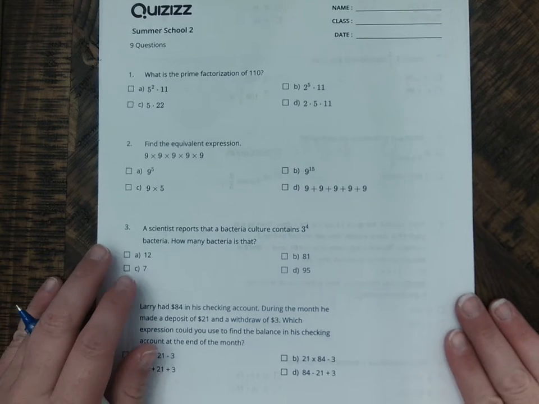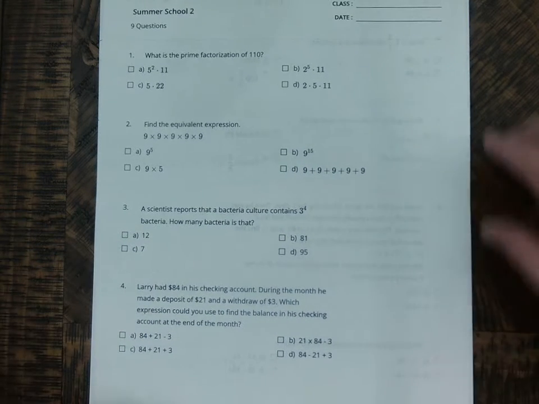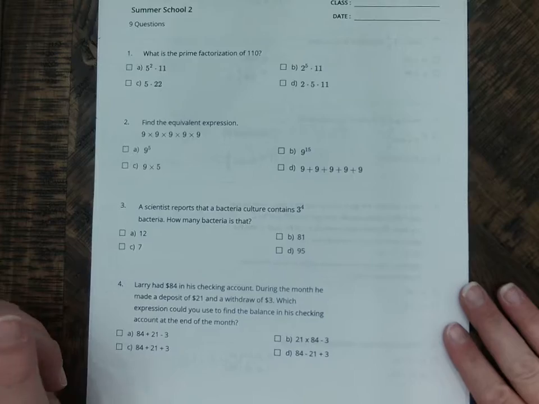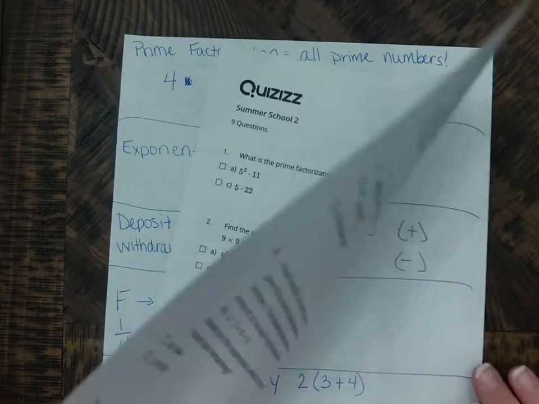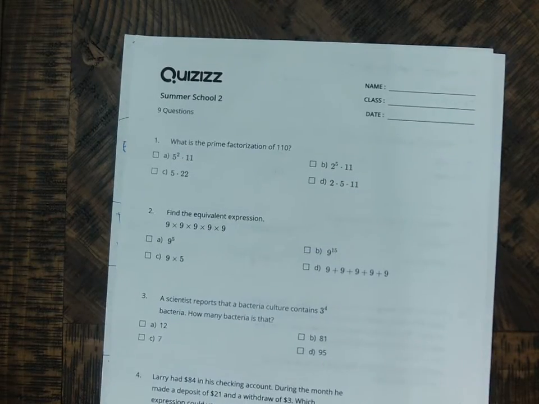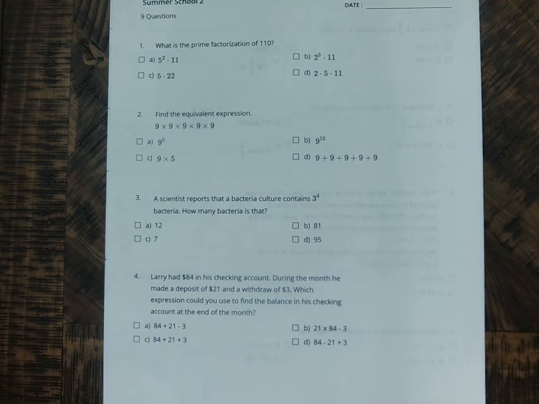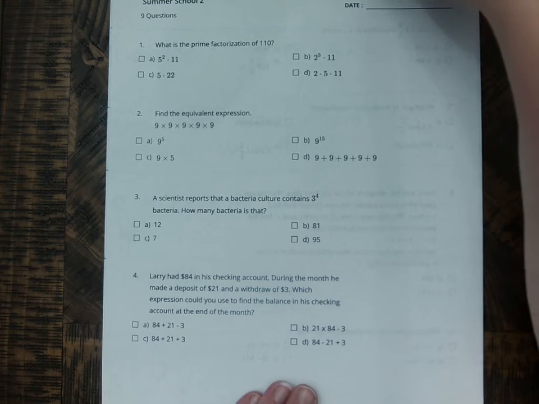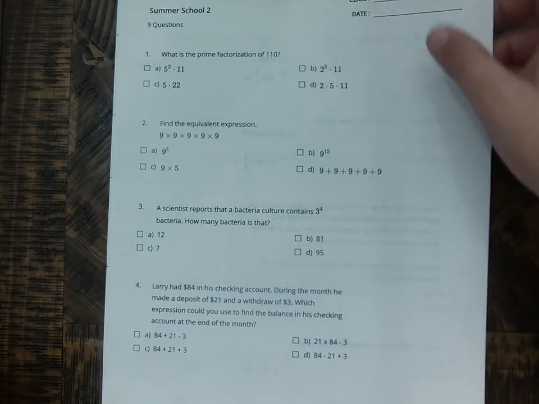Okay, so for part 2 of our assignment, you will see it's only 9 questions, and we are going through prime factorization and order of operations, expressions, and distributive property. So it's quite a bit, so we're just going to go over it step by step. Okay, so first things first, we're going to start with prime factorization.